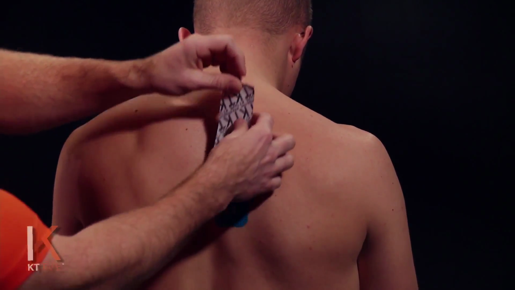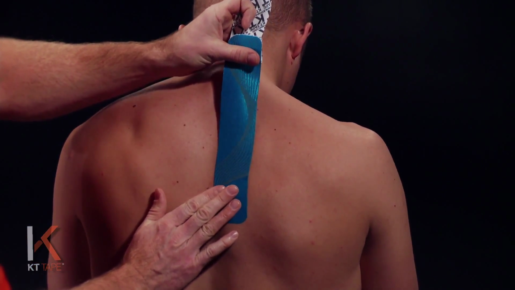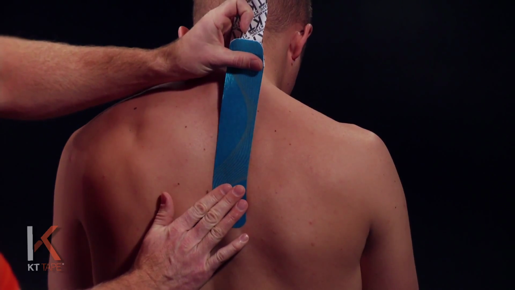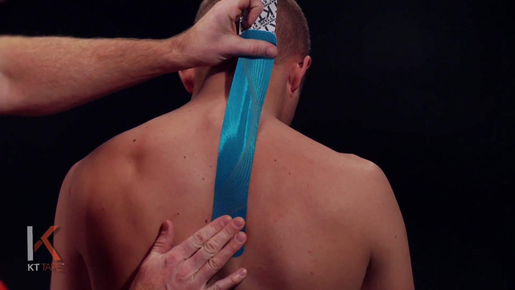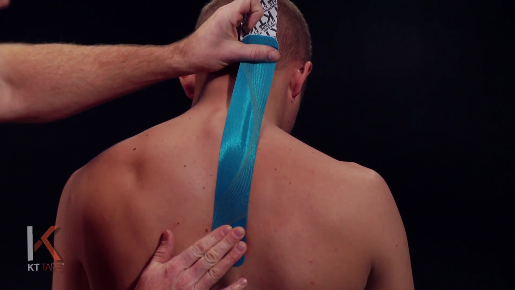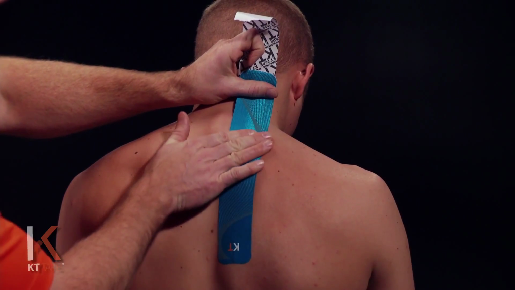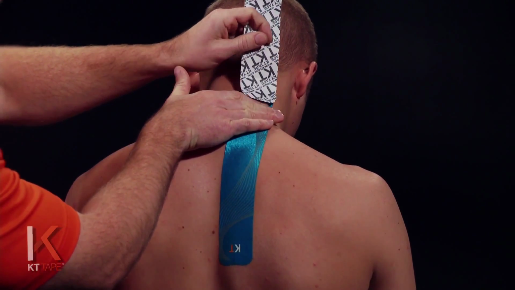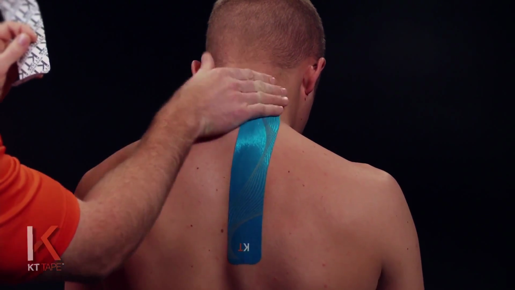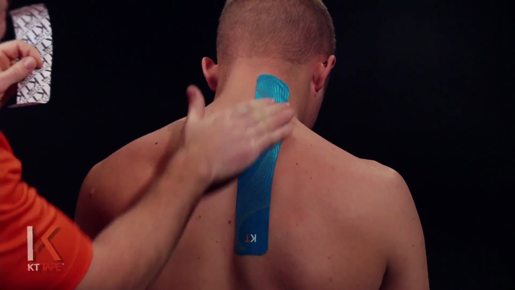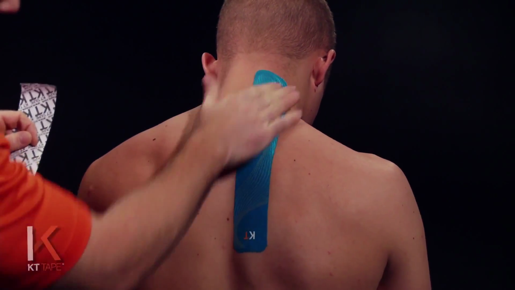Okay, and to apply this, I'm going to take that backing paper off, leaving a little bit of paper on there so I can handle the tape without touching the adhesive. And I'm going to stretch this nice and evenly with 25% stretch. So if that's 100%, I'm going to back that off 50% and 50% again. And I'm going to lay that down, except for the last little bit, I'm going to just let that end of the tape fall onto the skin, okay, with absolutely zero stretch.